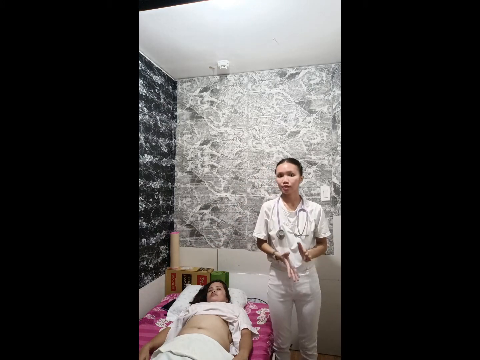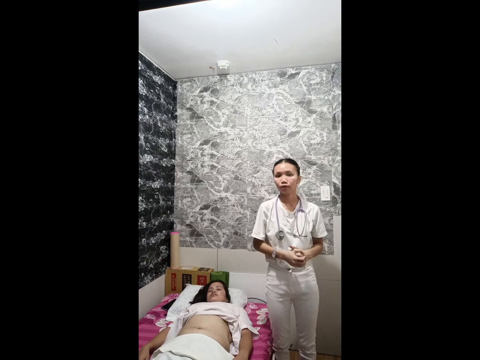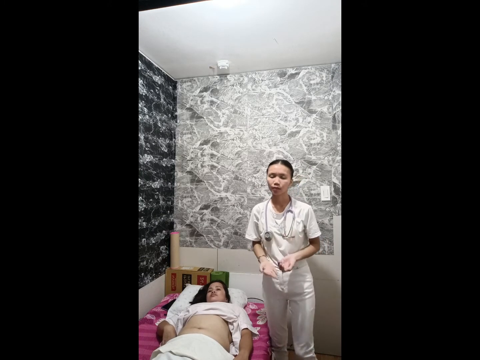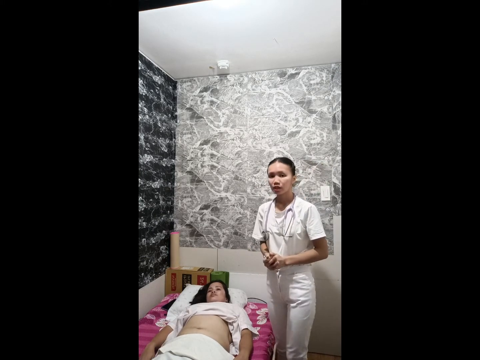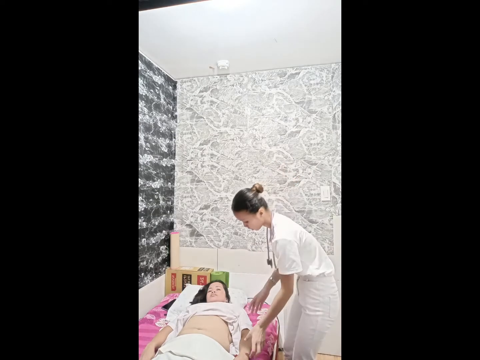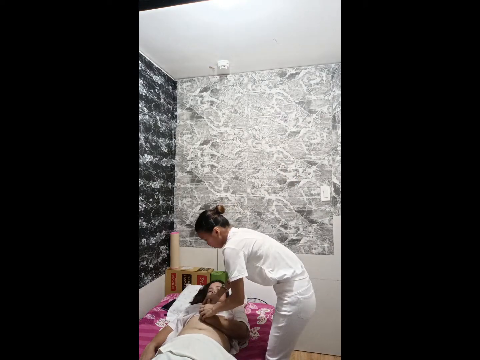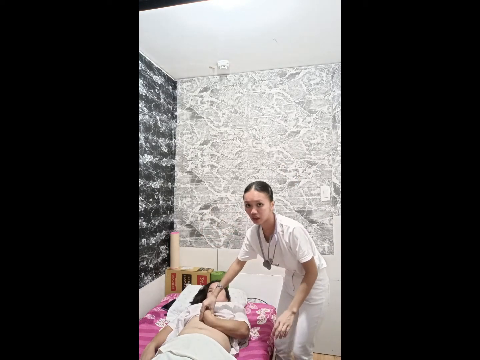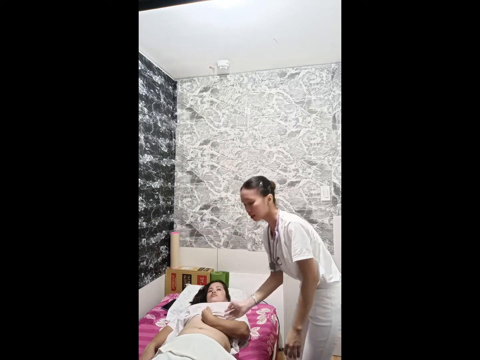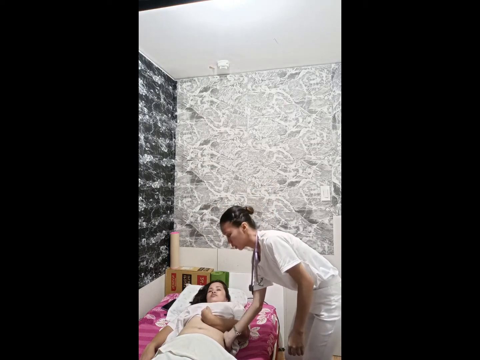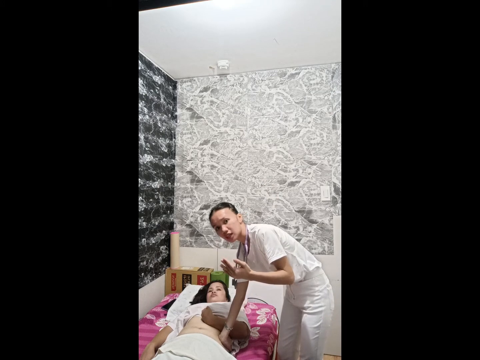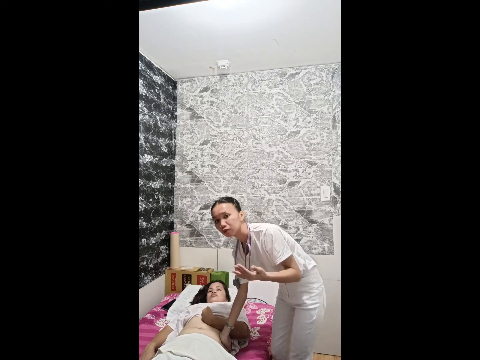And the next is we are going to test for fluid wave test. What we are going to do is to ask the patient to place his or her hand firmly in the midline of the abdomen, and then place our left hand on the side of the abdomen, and then use our right hand to tap the other side of the abdomen and then note for fluid movement.